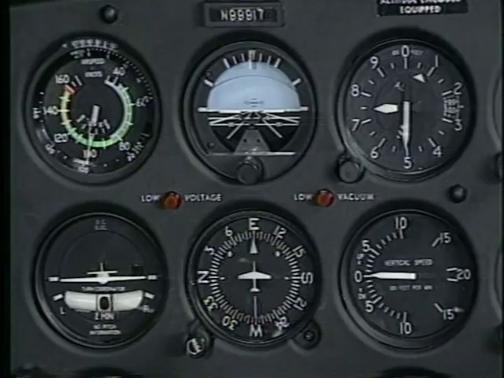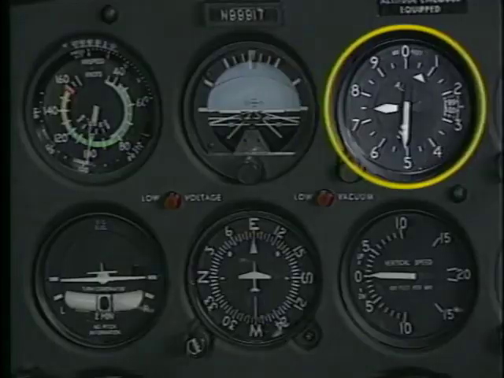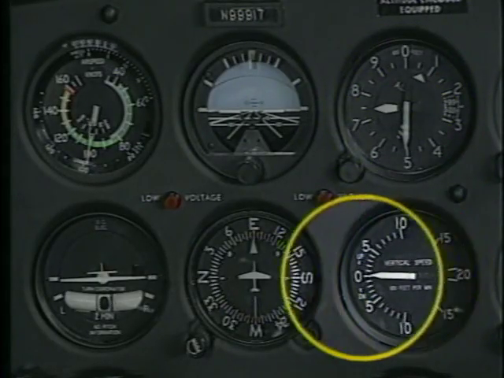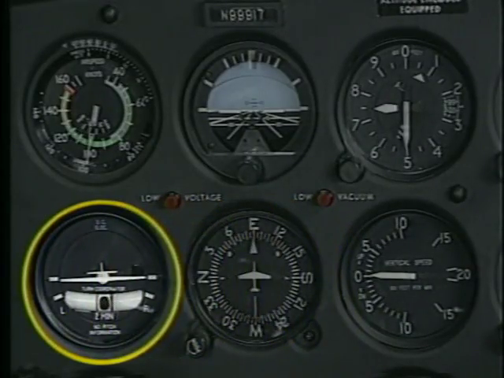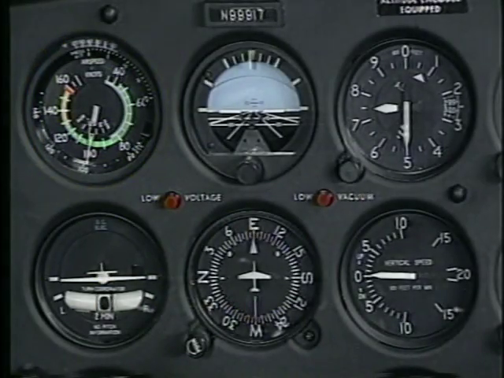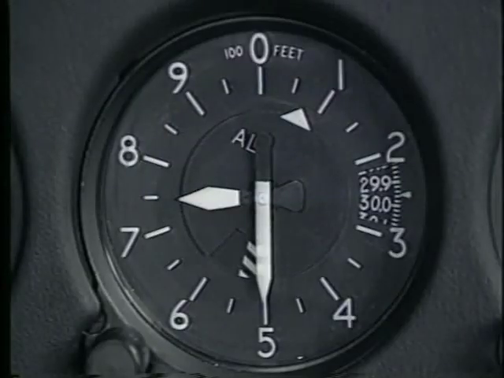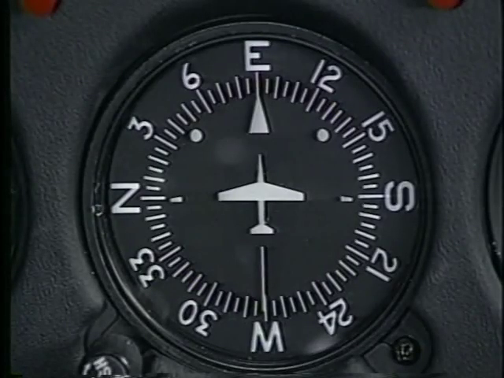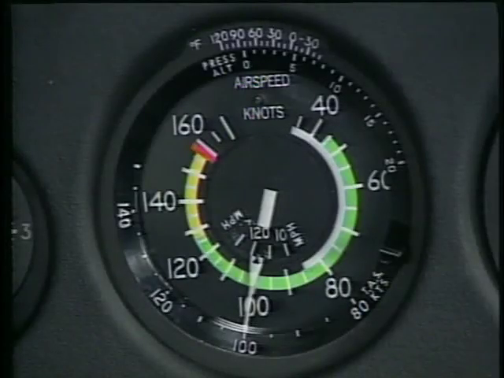The instruments included in your scan are the attitude indicator, altimeter, vertical speed indicator or VSI, heading indicator, turn coordinator, and the airspeed indicator. During your training, you will learn not to fixate or stare at one particular instrument, nor place too much emphasis on one indication. You will also discover that you cannot omit any instrument from the total scan.